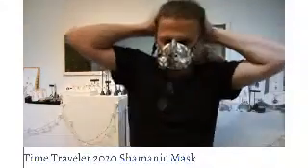So this is the Time Traveler with the 2020 shamanic mask, we call it. It was a big pain in the ass, but it's really pretty awesome. And fully functional with a silk and cotton filter, leather straps, sterling and 18 karat gold, and also a foam rubber liner, so it's actually functional.